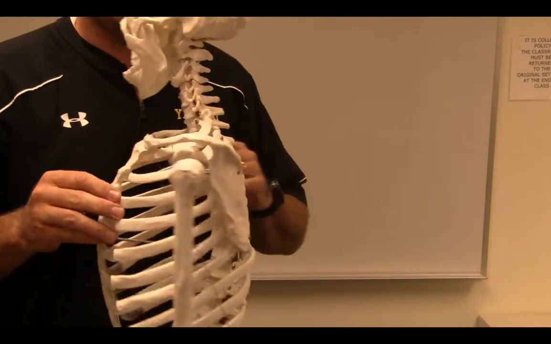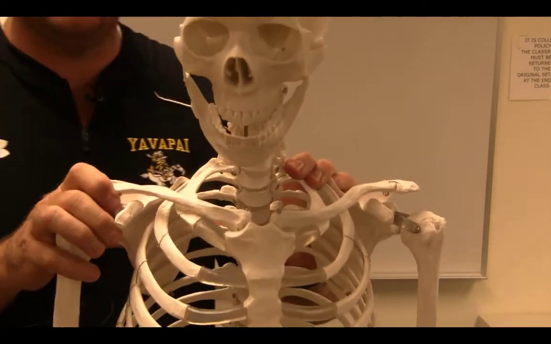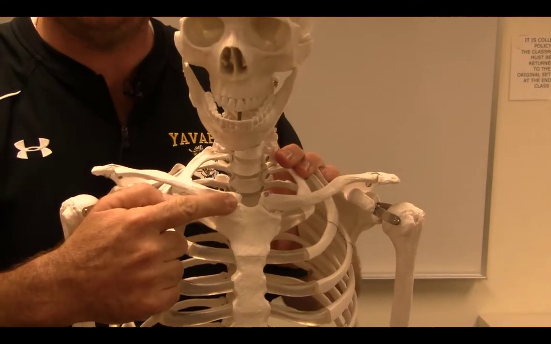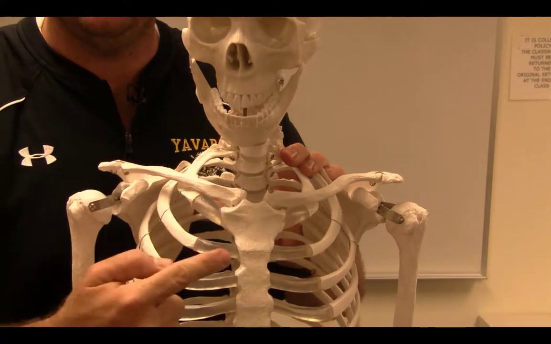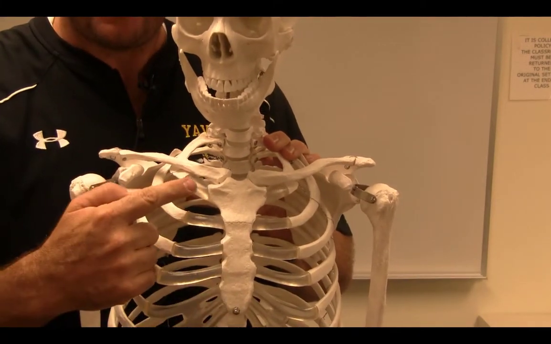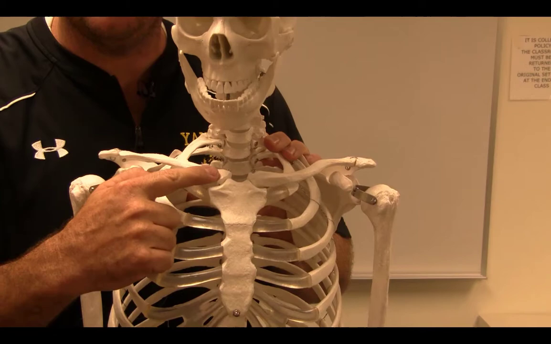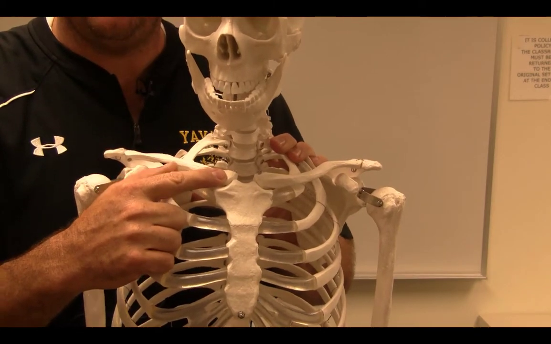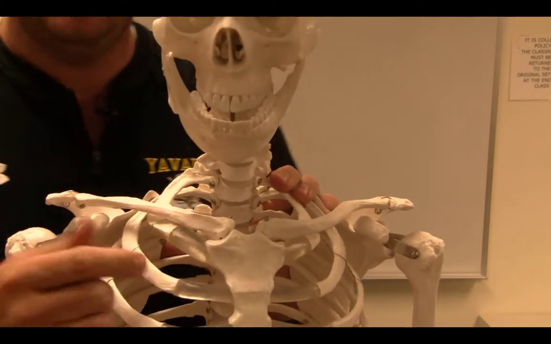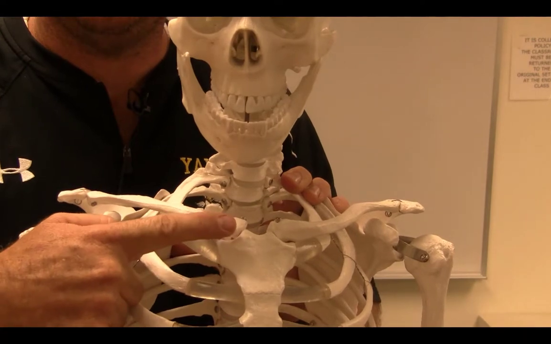So if we look here at the anterior view and we come in close, you can see that this is the clavicle coming here, and here is our sternum. This joint right here that we're seeing, especially if we pan in a little bit closer, this is called the sternoclavicular joint.